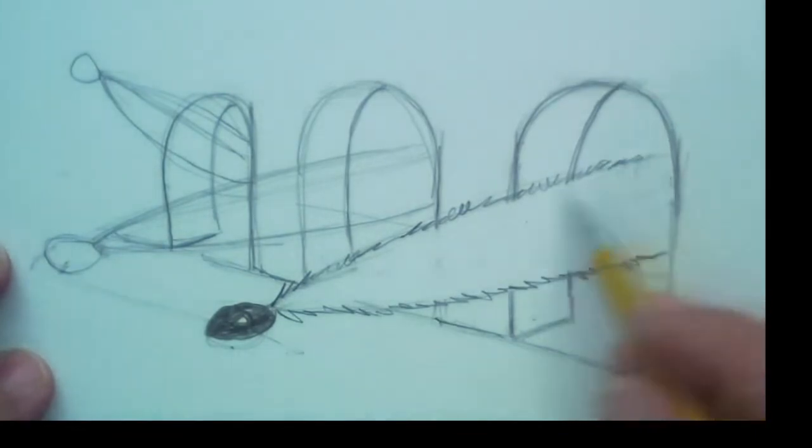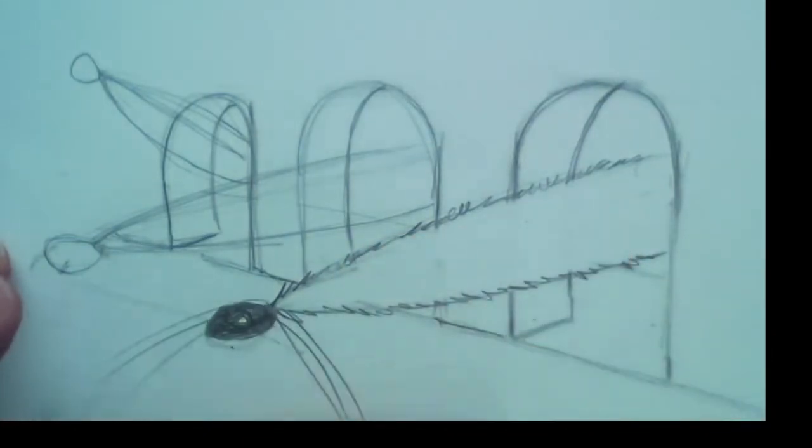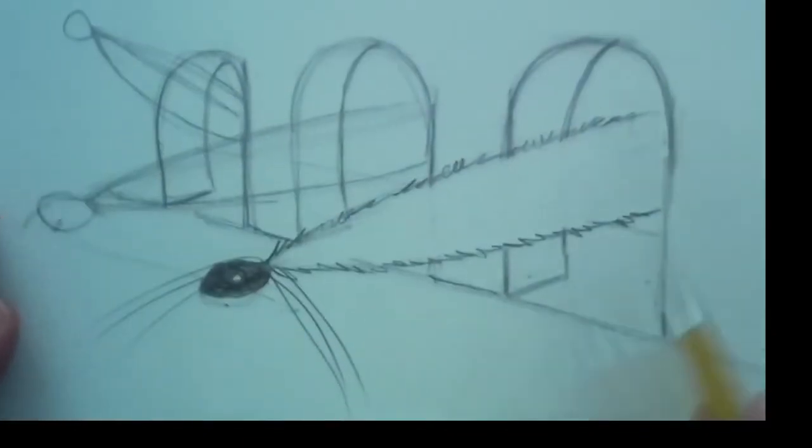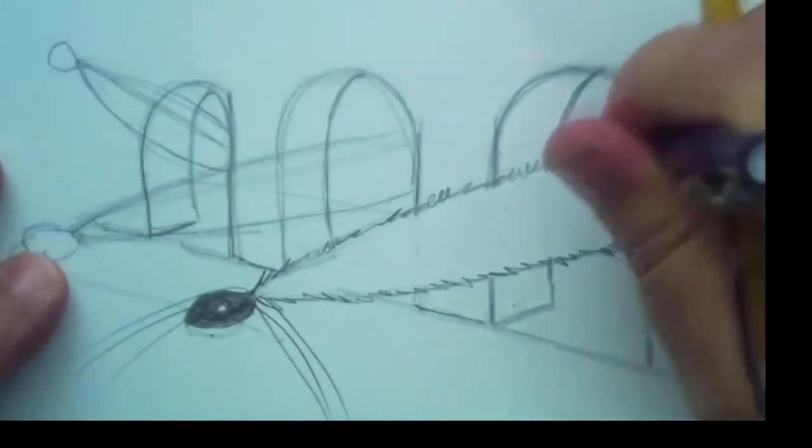Here, let's put the fur around. Let's put some whiskers coming out here. Ooh, I like that. I like the little mouse's furry nose. And if you want to, you can have the... I'm going to put his little eye back here. You can see.